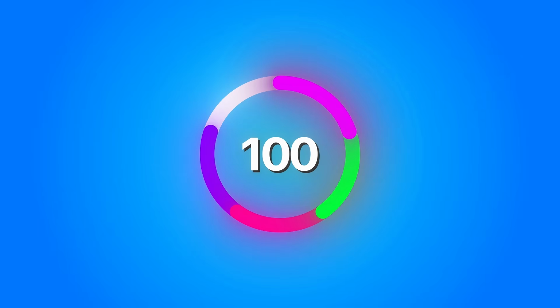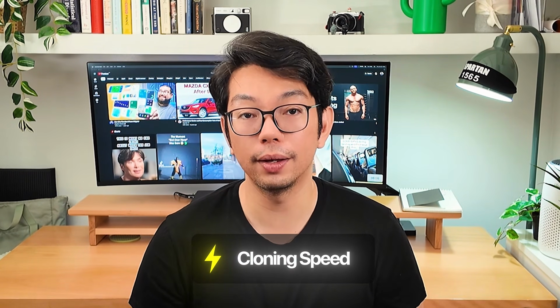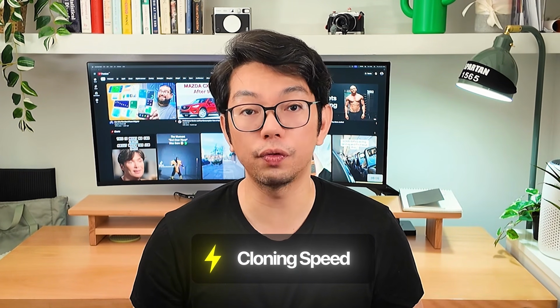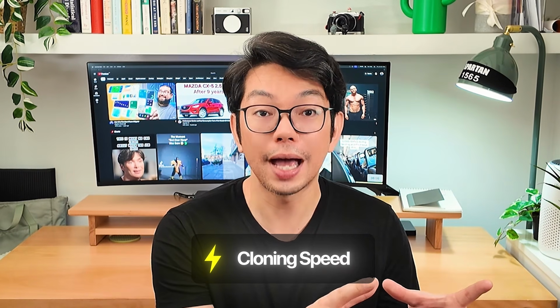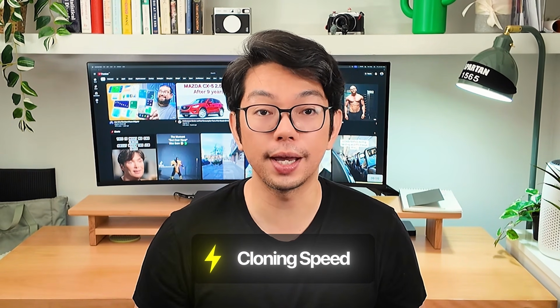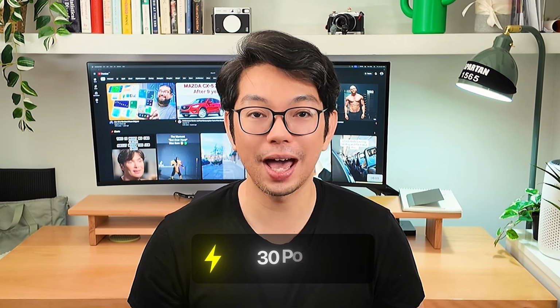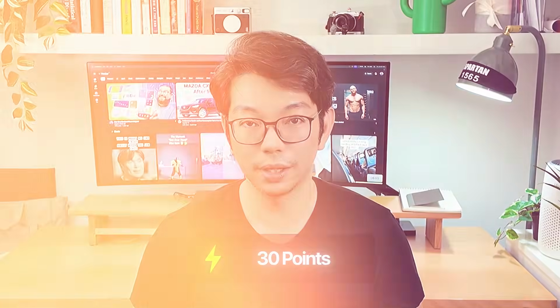So here's what actually matters. Cloning speed is the first thing we care about. How fast can you go from seeing a website to having a working clone right in front of you? Because if this takes hours, you might as well just learn to code. And this category is worth 30 points.